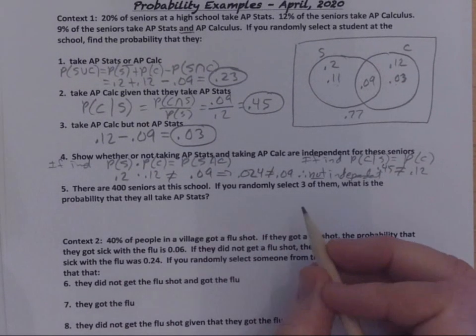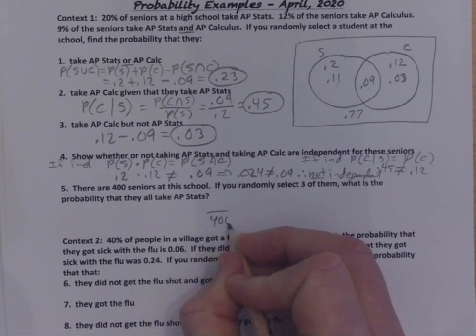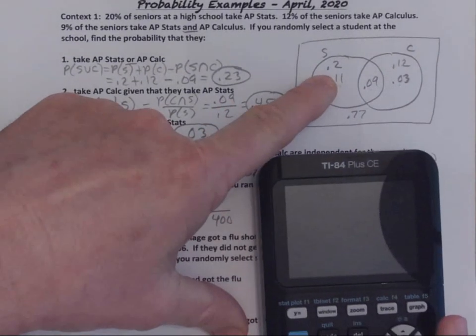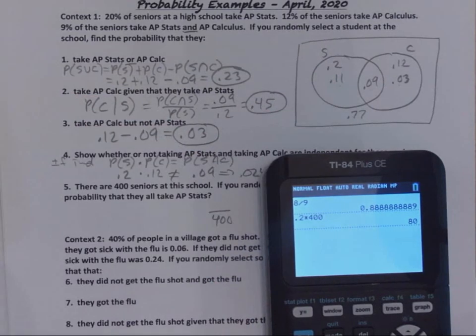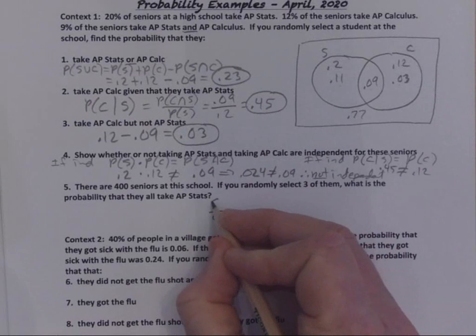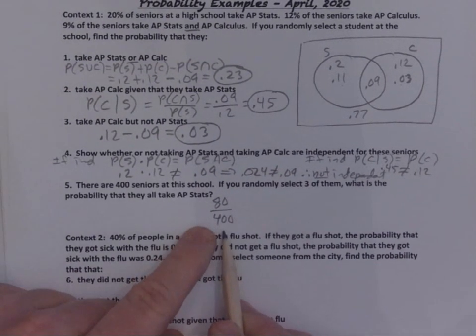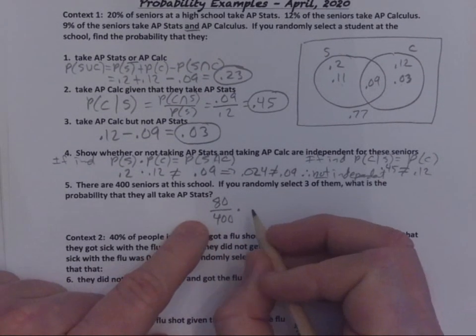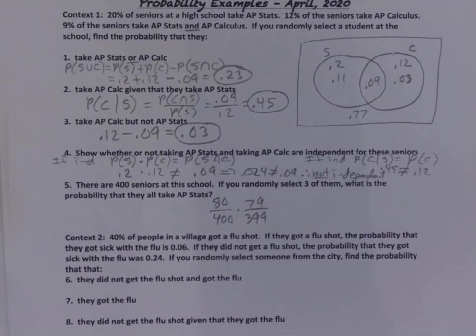All right, we got 400 seniors. What's the probability that the first one takes stats? Well, you would say to yourself, all right, I know that 20% of the students take stats, and so 0.2 times 400, and so therefore it's 80. So the probability that the first senior I select takes stats is 80 over 400, okay? Now, given the first one takes stats, the probability the second one takes stats is now 79 out of 399, because I've taken one of them out.